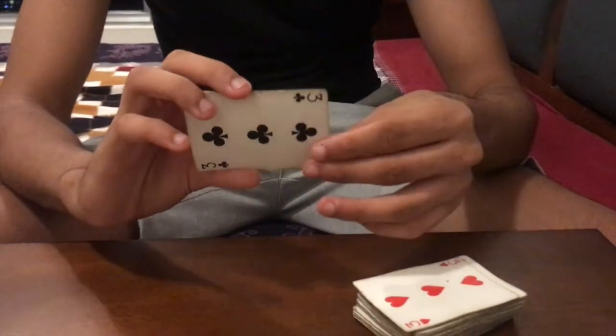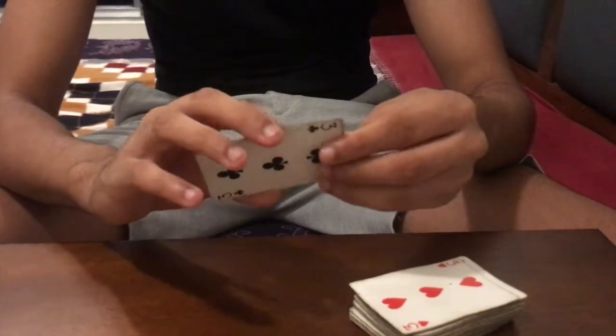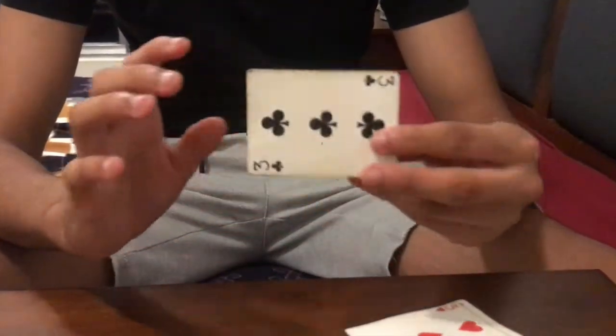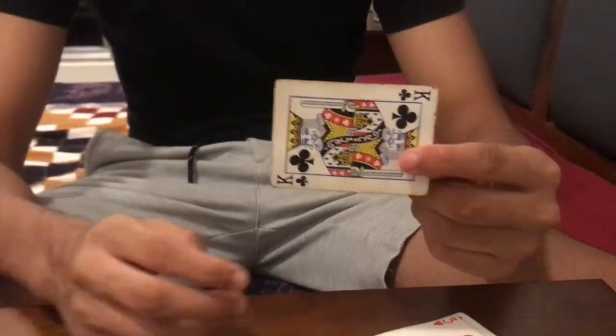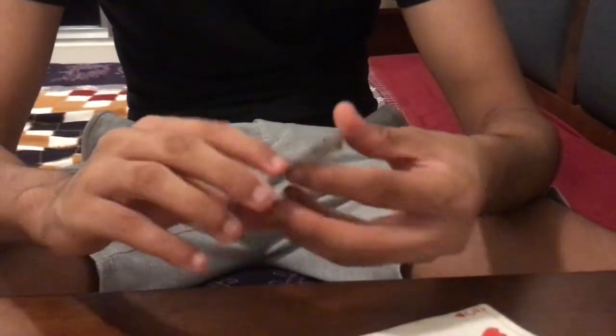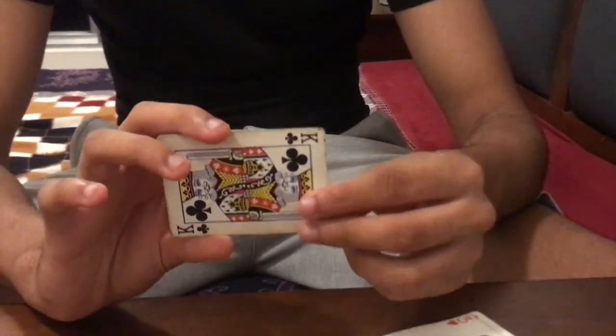Make sure that your middle finger is here, and you could keep 3 fingers, but I'm personally not very comfortable with that. I usually keep 2 fingers here and I snap it, and you can see the middle finger disappears. Recently I've started keeping just 1 finger here, and then you bring in your middle finger and snap it out. But for a beginner, I would suggest that you keep the middle finger here to begin with.